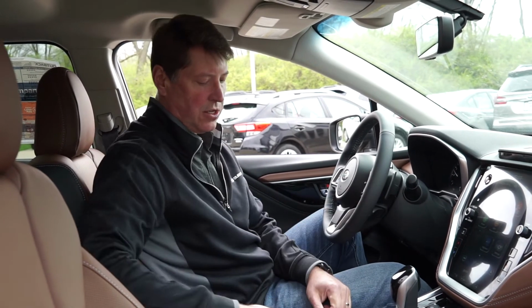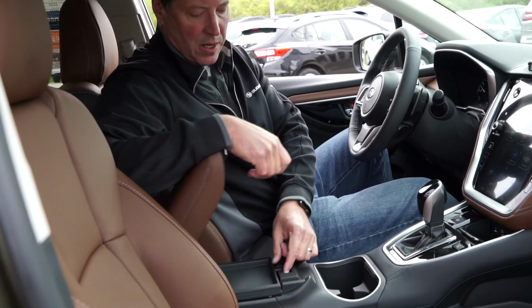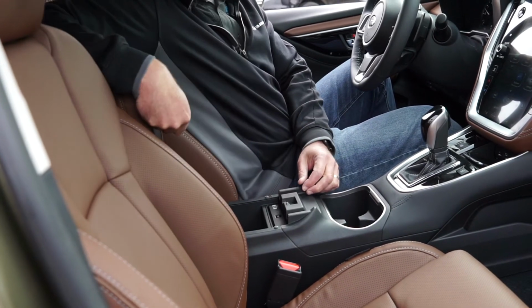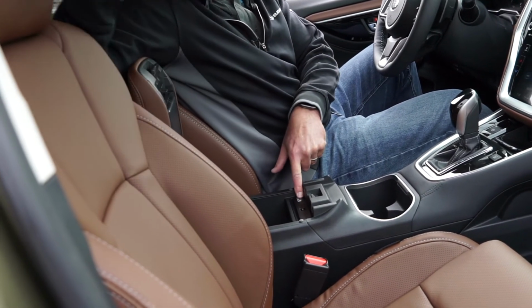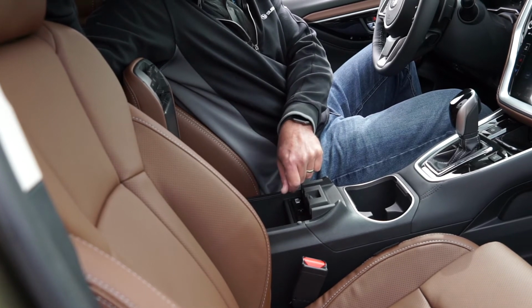Those are offered as an accessory, and they would actually install right here in the center console, and this particular vehicle is equipped with one. So you simply load your CD in the center here.